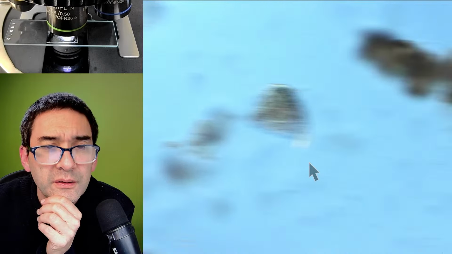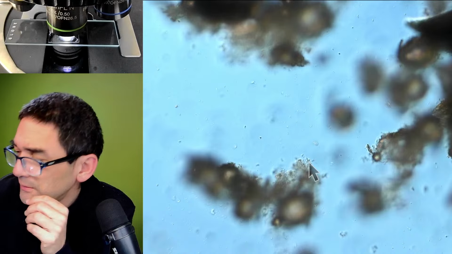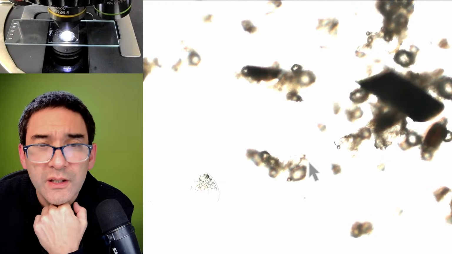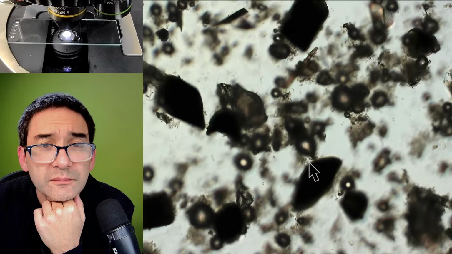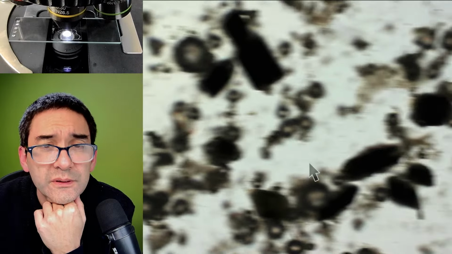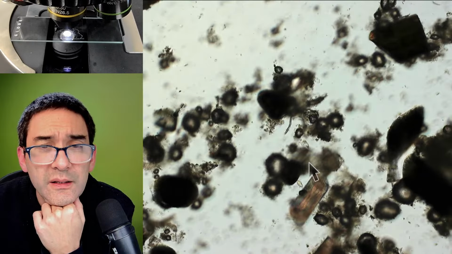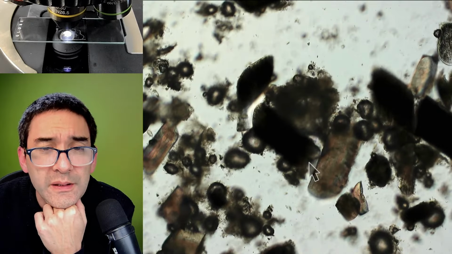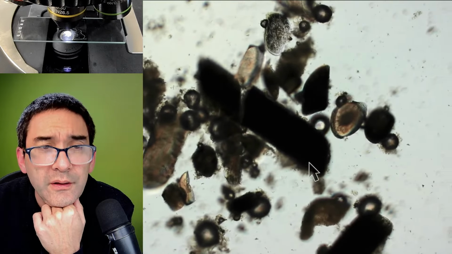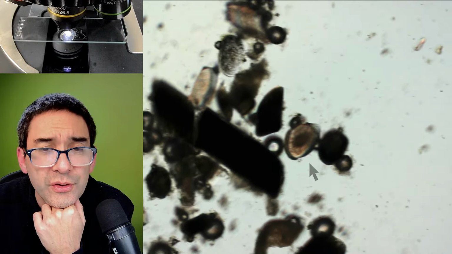Maybe. So let me go down a little bit with the magnification again so that we get a better overview. And the next thing would of course be to maybe centrifuge it a little bit and purify it. Yeah, here another one, cross section.